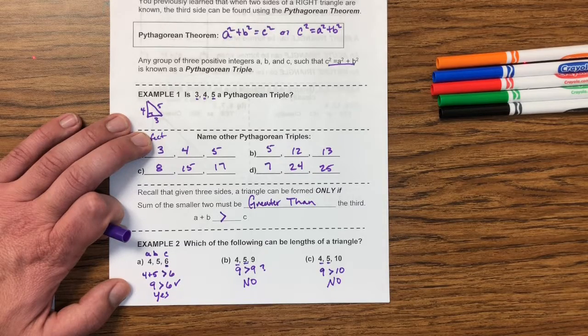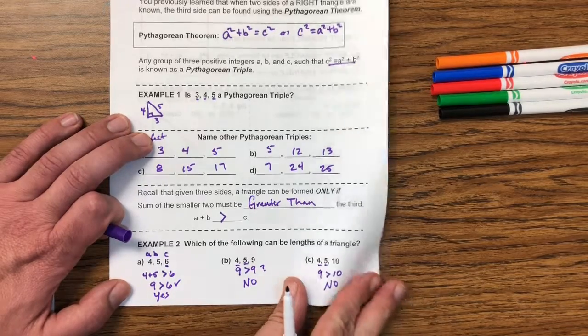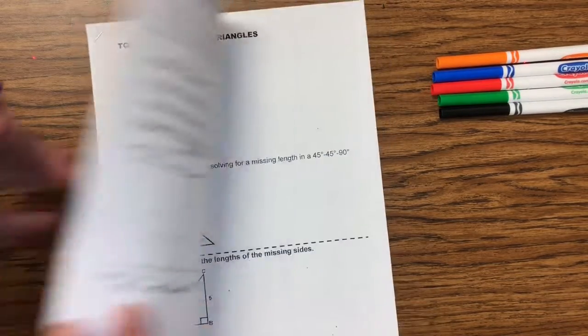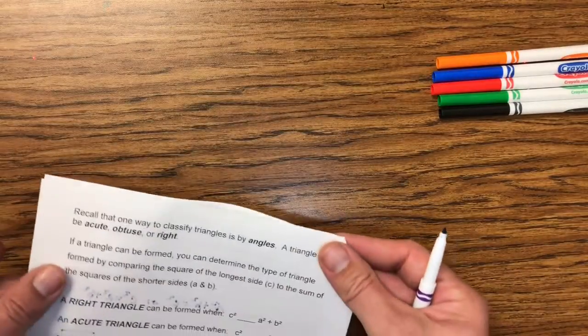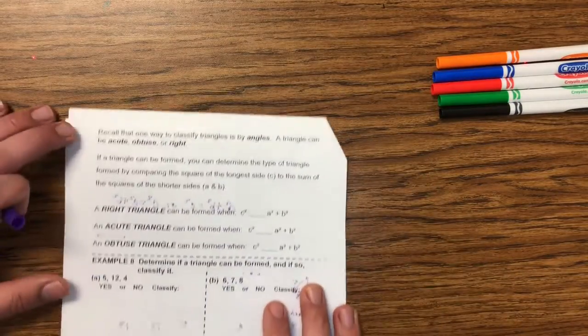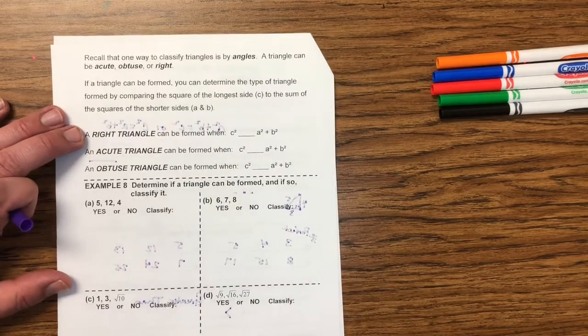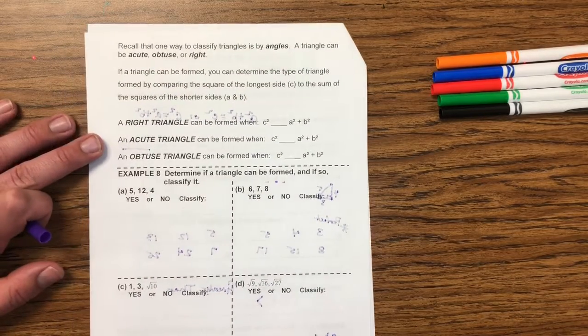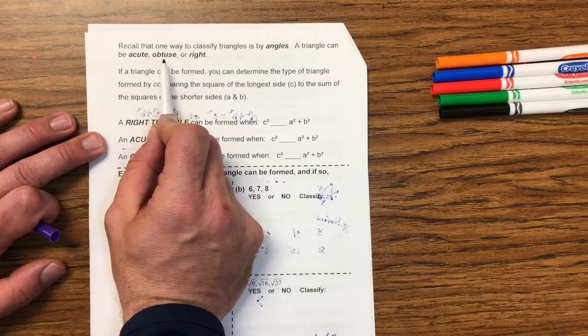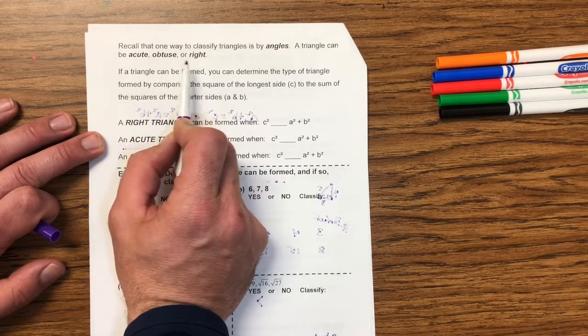However, using the Pythagorean theorem, we can actually classify triangles by their angles, not just their sides. So that's what we're going to do. We're going to test it out first. Does it make a triangle? If yes, classify it by the angles. As we look on the next page, we can recap on classifying by angles. We're going to look at acute, obtuse, and right triangles.